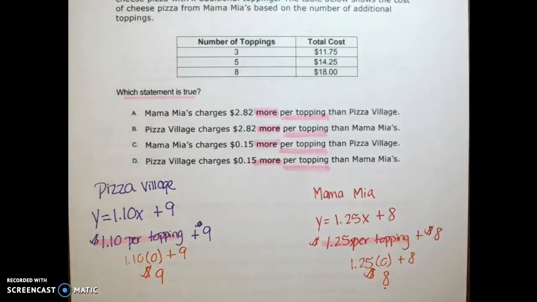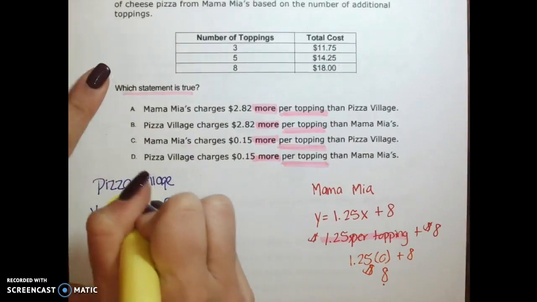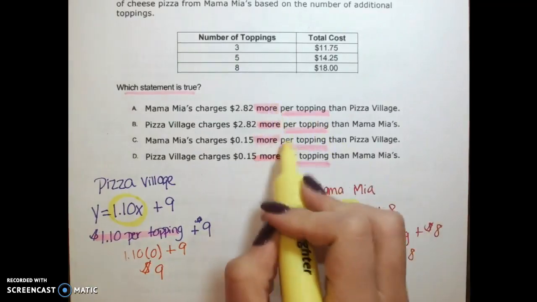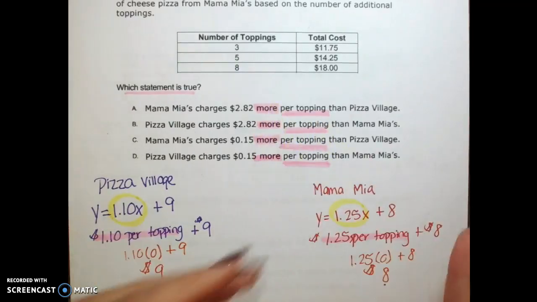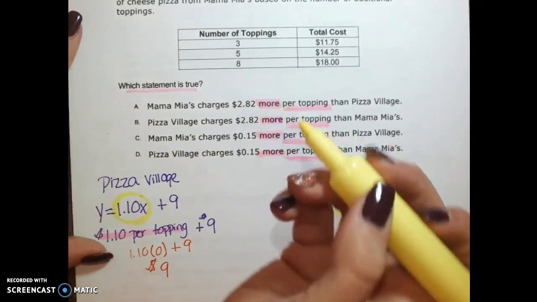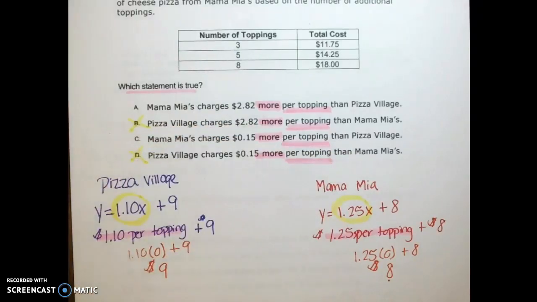Okay, so I can start to use some process of elimination. So I'm looking at per topping. That means I'm looking at this $1.10, and I don't want to use orange anymore. Okay, I'm looking at this $1.10, $1.25. Which one is more? Pizza Village or Mamma Mia? Mamma Mia is more. So I'm not going to choose Pizza Village, and I'm not going to choose Pizza Village.